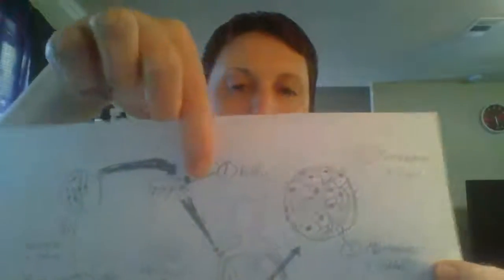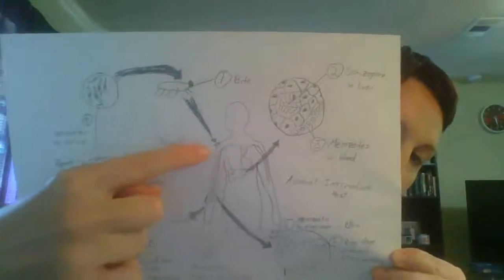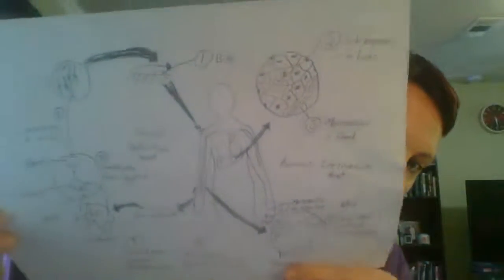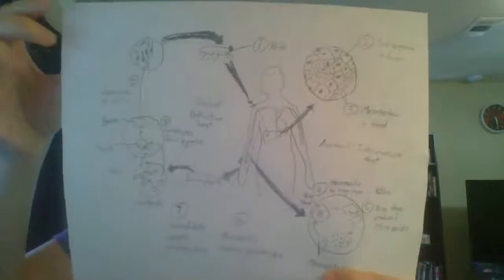So now we're going to get into the life cycle of Plasmodium here. So we're going to start out with a mosquito biting a human. And when this happens, the parasite is introduced to the human's bloodstream, and it travels to the liver. So the liver is where the first round of reproduction occurs, which is right here.